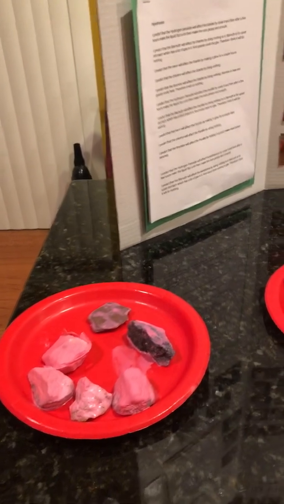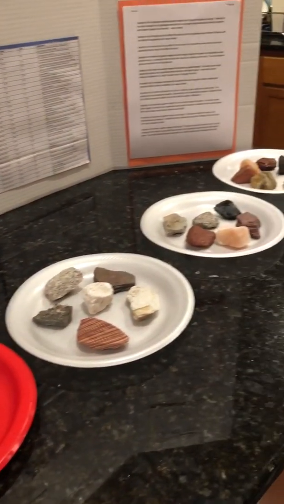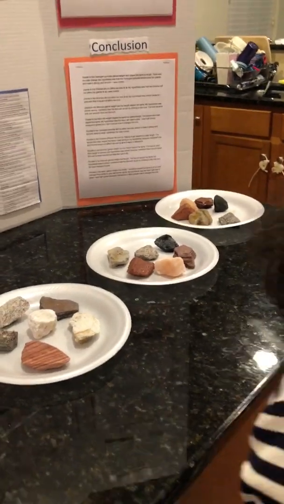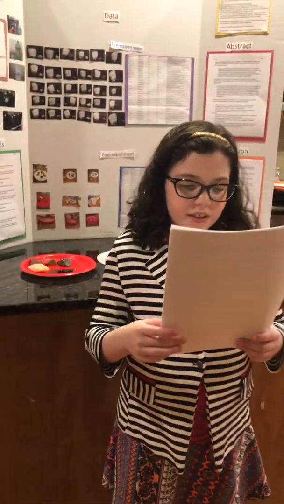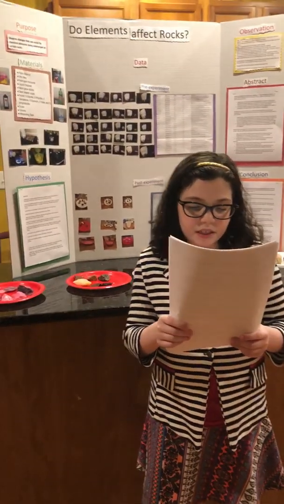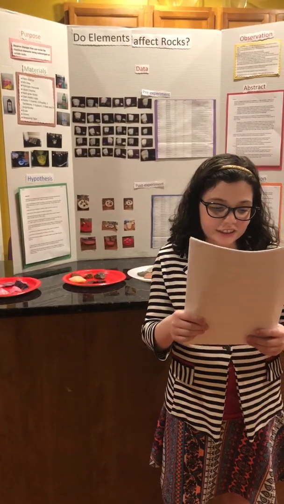I predicted the neon will affect the rhyolite by making it glow for a couple days. I predicted the chlorine will affect the rhyolite by doing nothing. I predicted the bromine will affect the rhyolite by heating it up and making it more brown blotches.